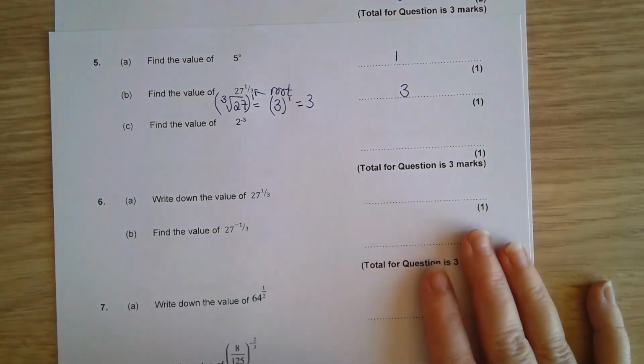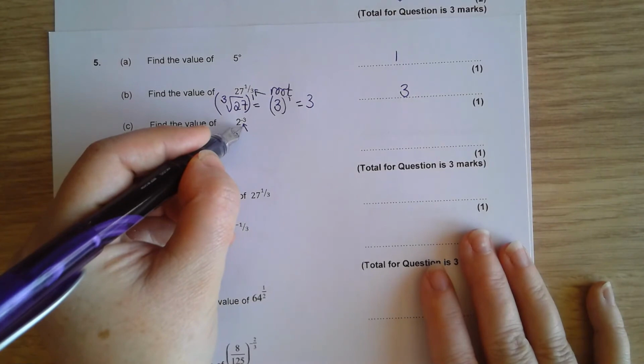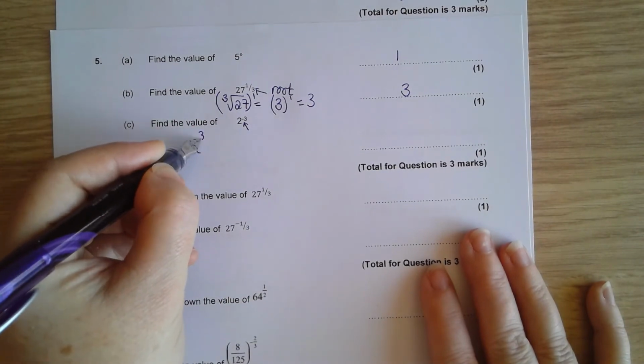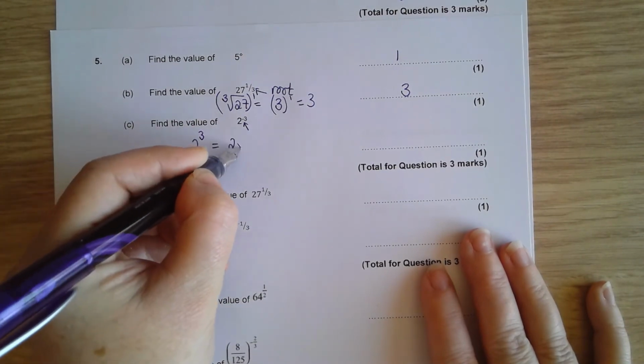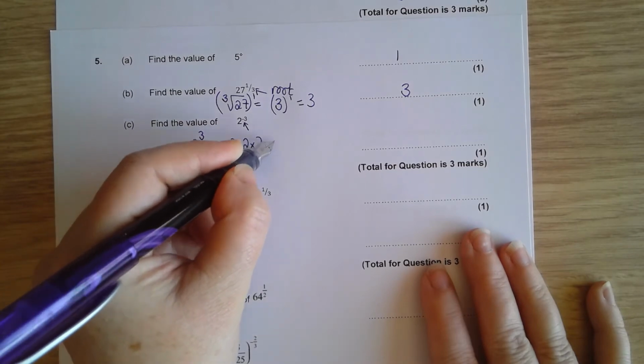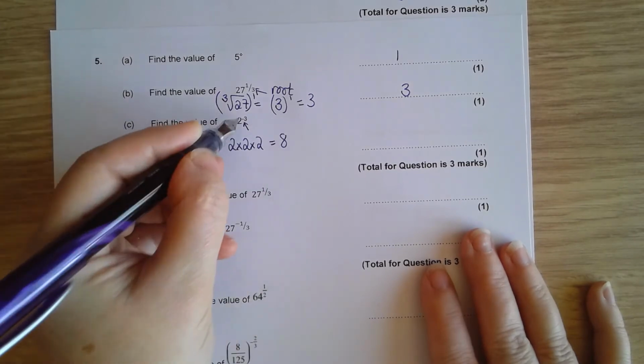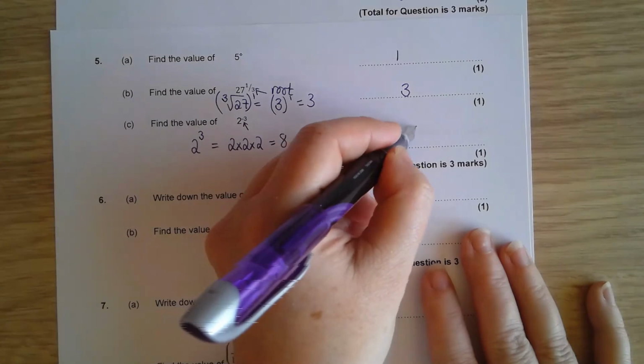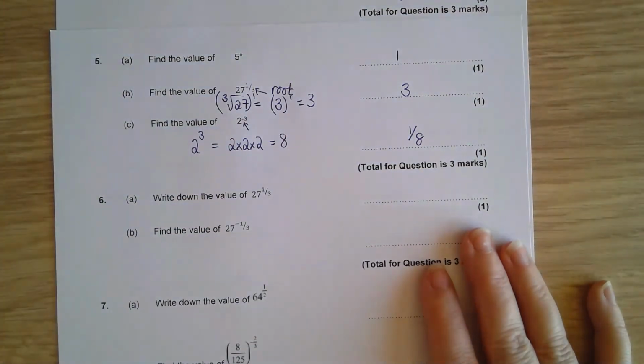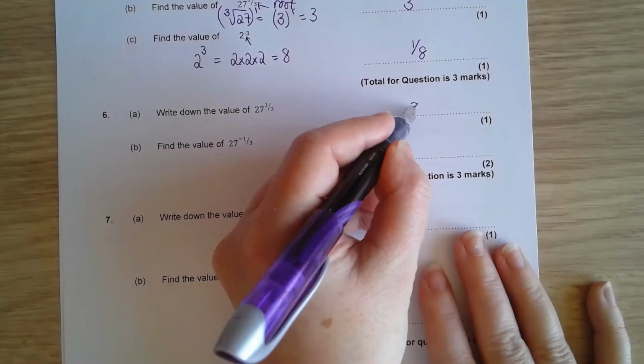Question 5c, I've got a negative power, so we're just going to ignore that for just now and work out 2 to the power of 3. 2 to the power of 3 is 8. Now we're going to deal with the negative power, which is the reciprocal, and the reciprocal of 8 is 1/8.